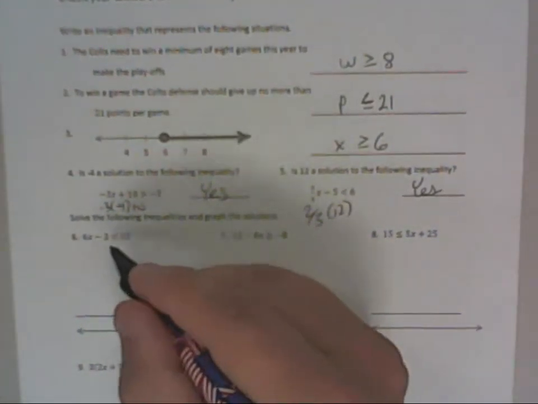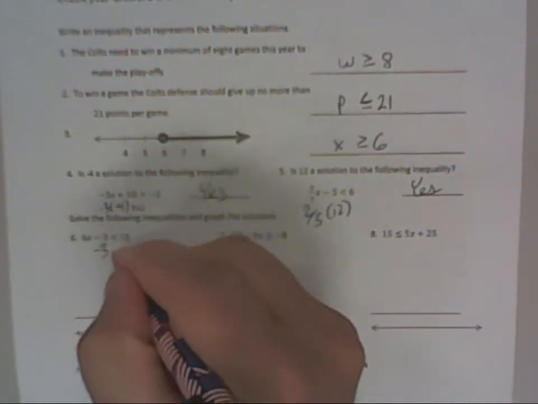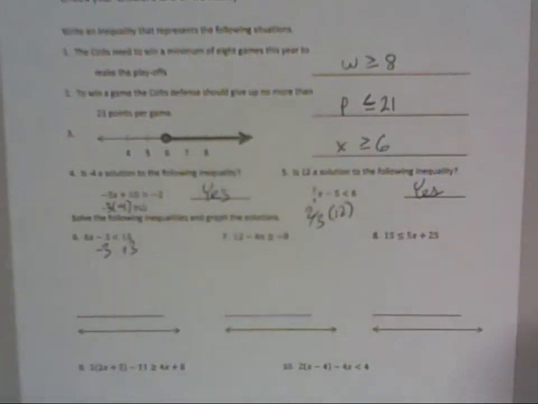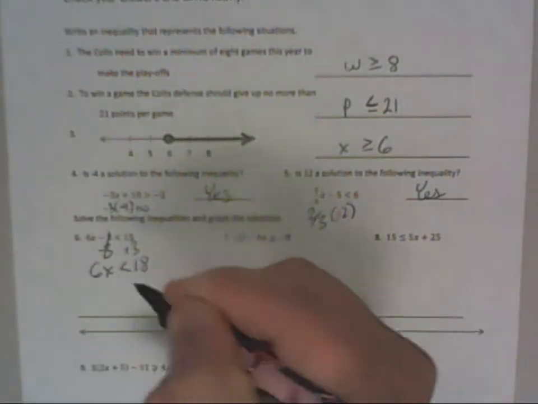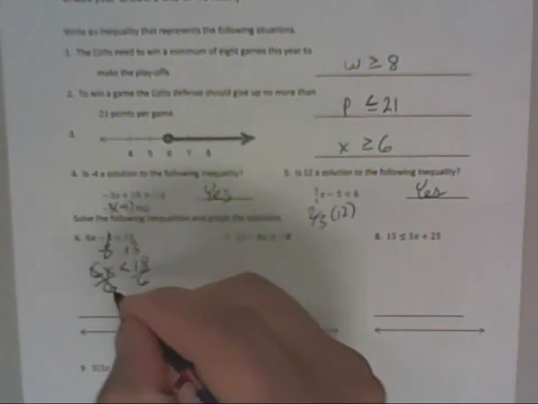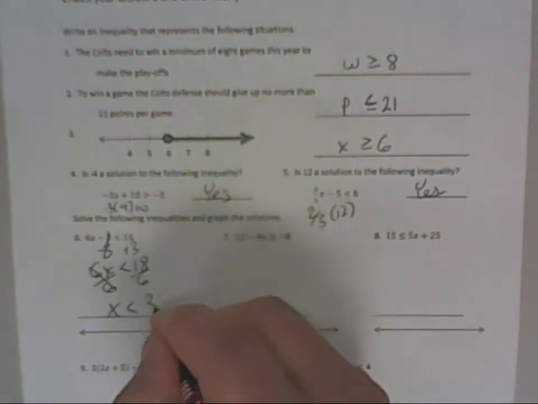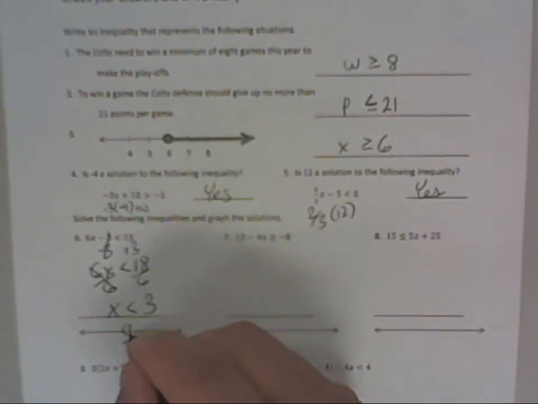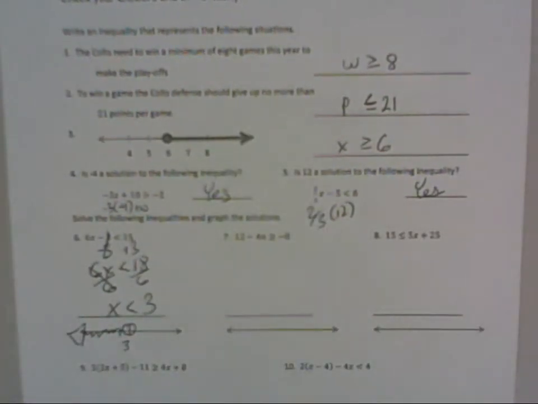Let's take a look at number 6. We want to solve for x. So we're going to isolate x. We're going to get rid of the 6 and the -3. So I'm going to start by adding 3 to both sides, which means the 3's will cancel out, and I'll be left with 6x is less than 18. Then I will divide both sides by 6. So the 6's cancel out. Sign stays the same. 18 divided by 6 is 3. So at 3, that is going to be an open circle, and it's less than 3, which means we're shading everything to the left.